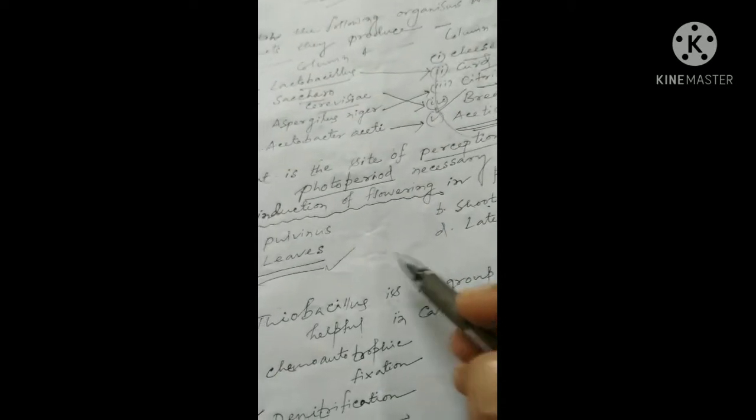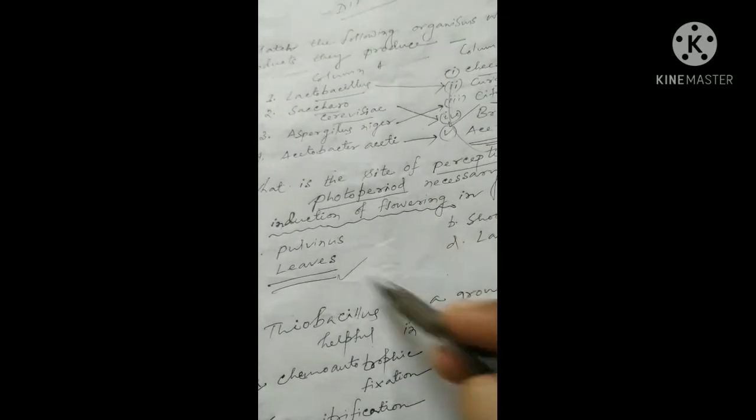And there are a few more questions. What is the site of perception of photoperiod necessary for induction of flowering in plants? Which part? The answer will be leaves. You have to remember it. And another day I will discuss it in a very large form.